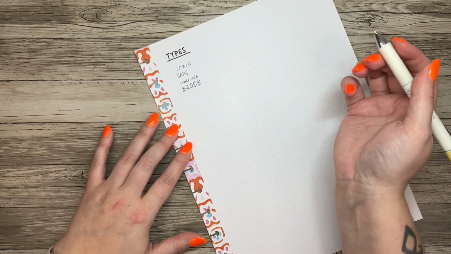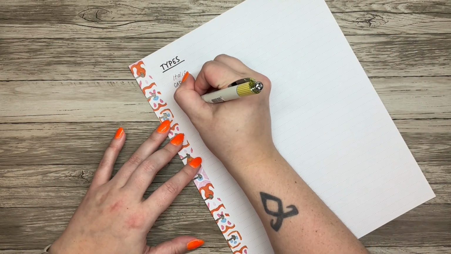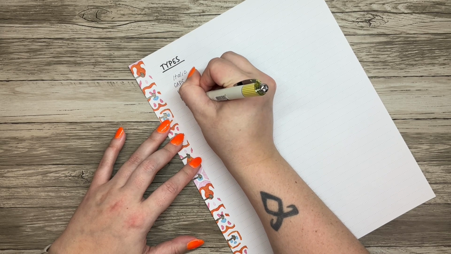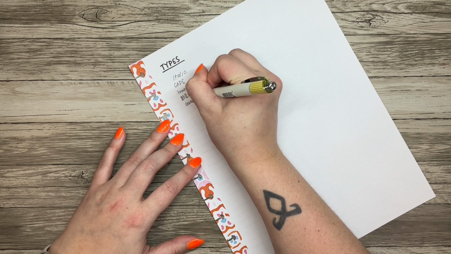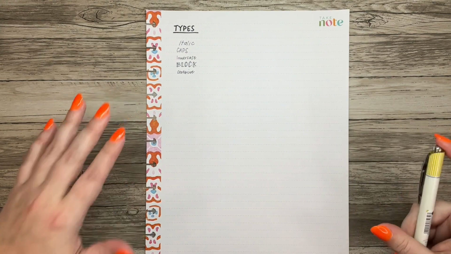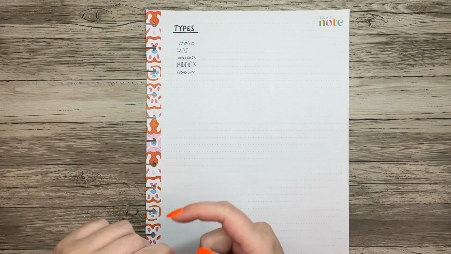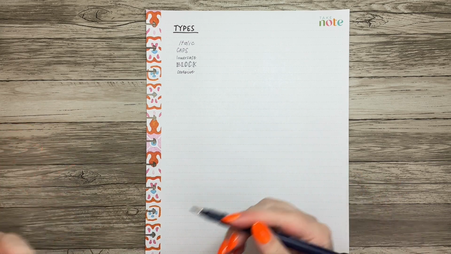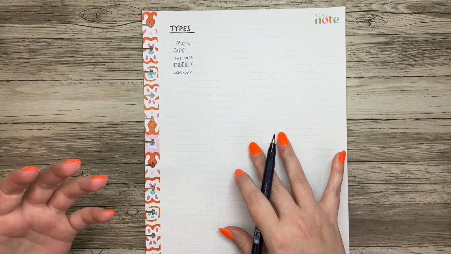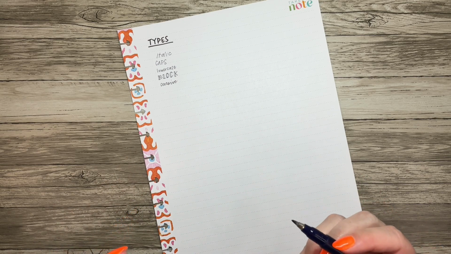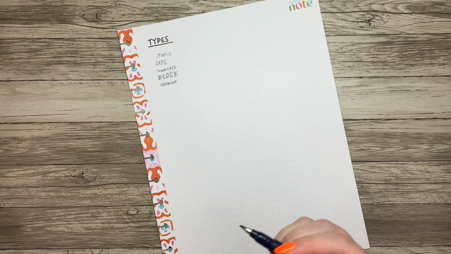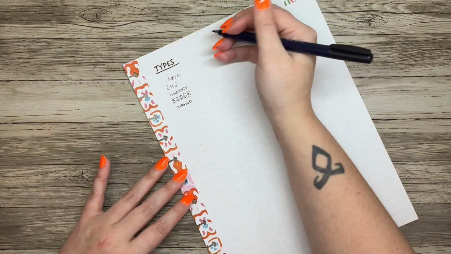I also like to just do a basic cursive. So you have your basic cursive, and then you have obviously your brush writing. And there's a lot of forms of brush lettering, right? It kind of depends on what type of lettering you want to do.